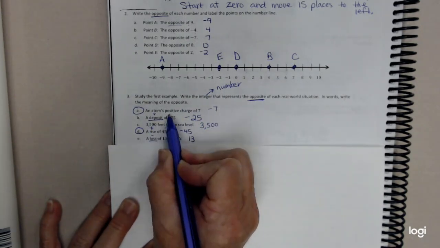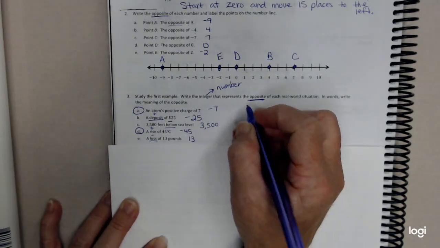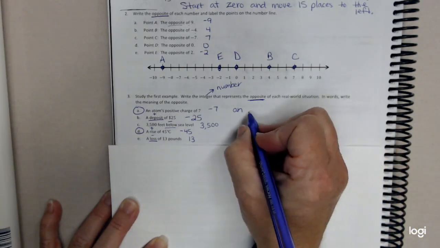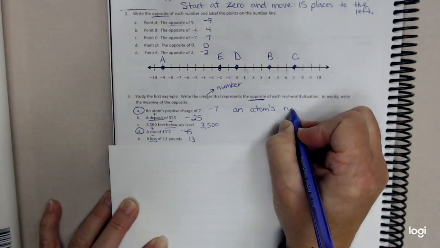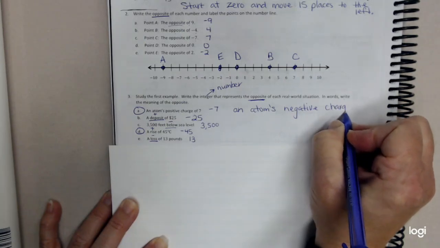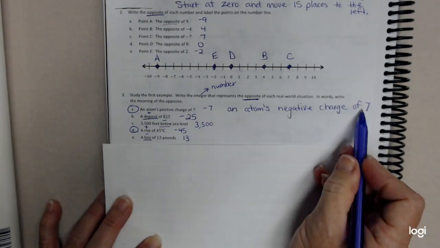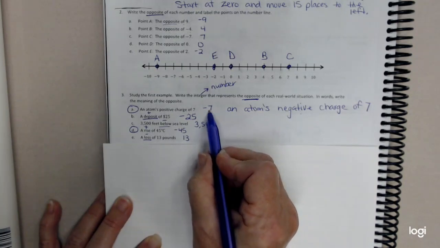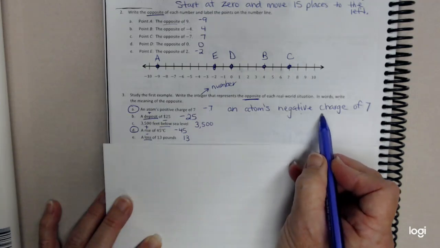So this says an atom's positive charge of 7. We found out that the opposite was negative 7, so we're going to write in words. We're going to write an atom's negative charge of 7. Now, obviously, I don't have to write another negative symbol in front of 7 because we already have the word negative in our story. Okay, we used our integer negative 7, and we wrote the situation, an atom's negative charge of 7.